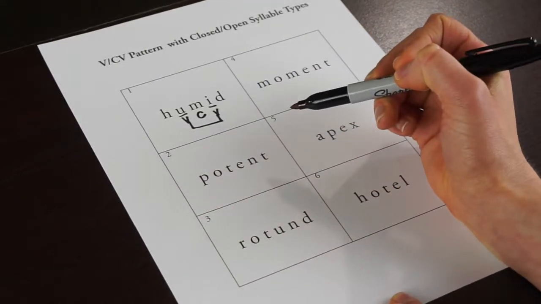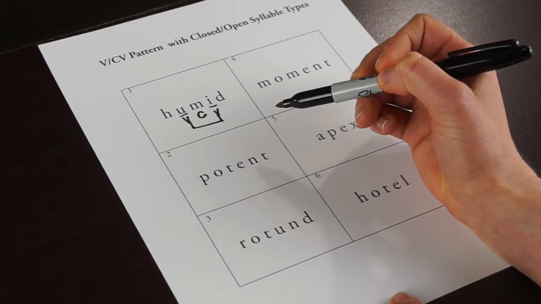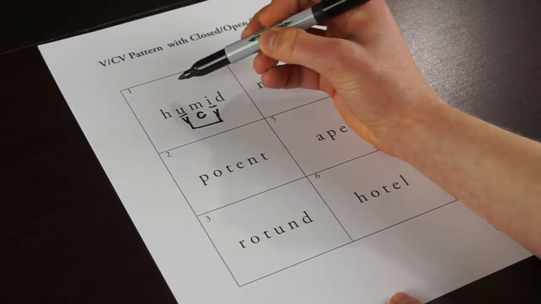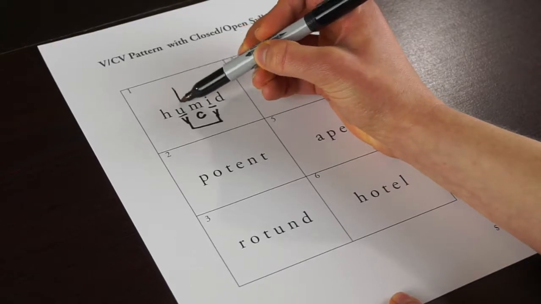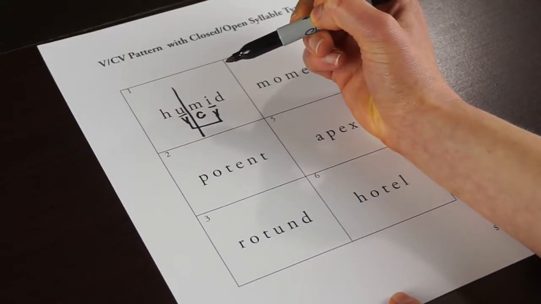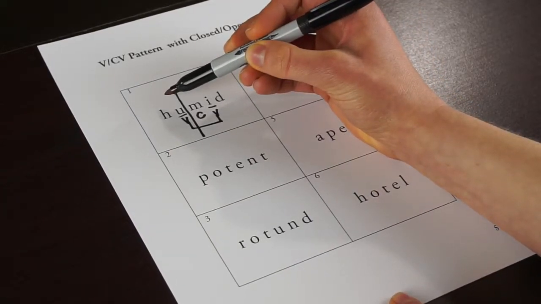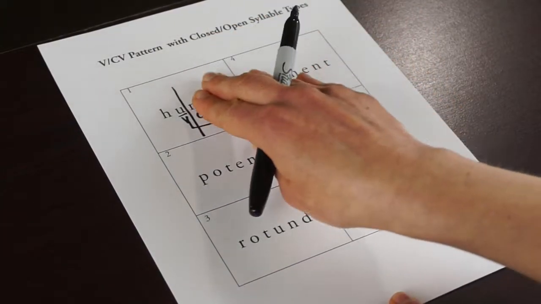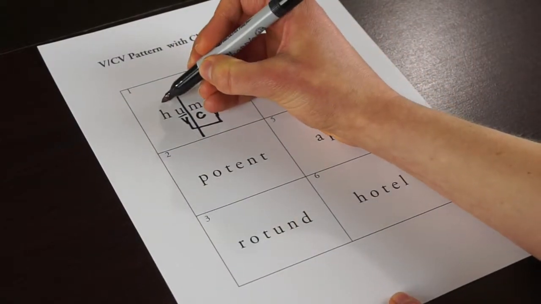The way that we're practicing right now is the first way. This is the way that we are always going to try first, and that first way is going to be to divide it after the first vowel. Now I can go ahead and label my syllables. What type of syllable is the first syllable? This syllable is going to be open because in that syllable there is no consonant after the vowel.